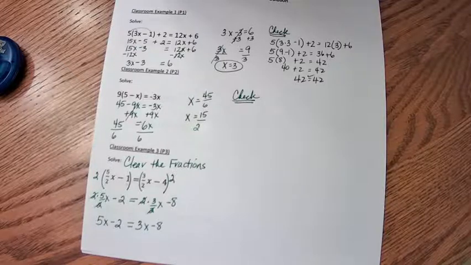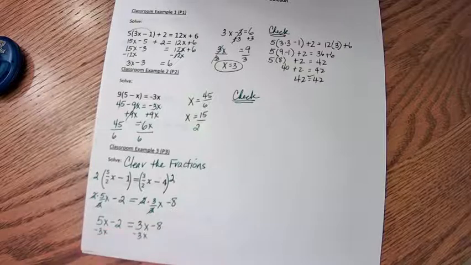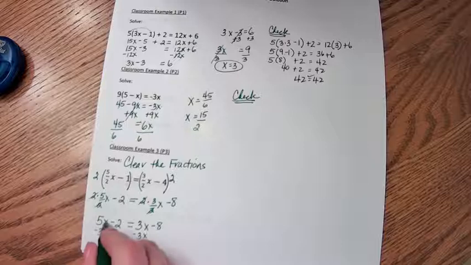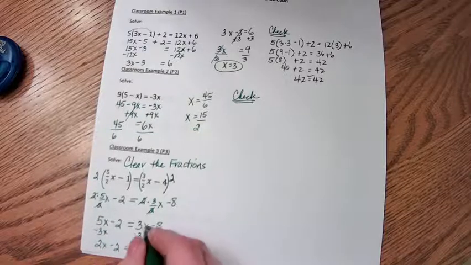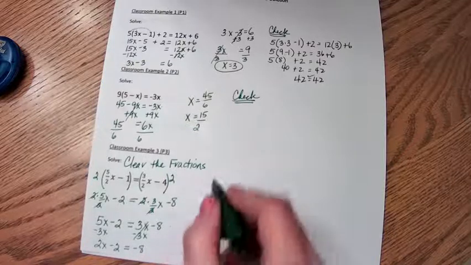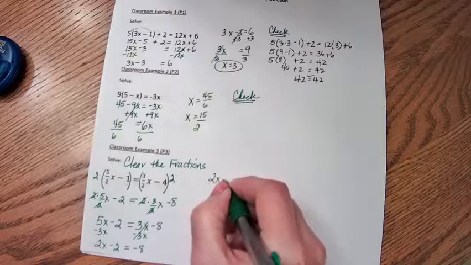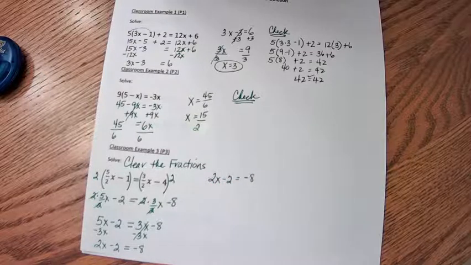All right, so now I can go ahead and solve. Let's get the x's on one side of the equal sign. So 5x minus 3x is 2x minus 2, and that's going to equal negative 8. Let's come on over here and write this over here. 2x minus 2 is going to equal negative 8.